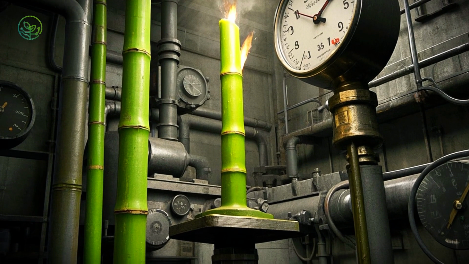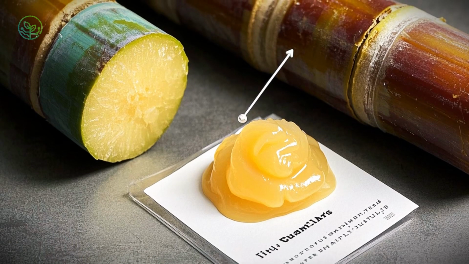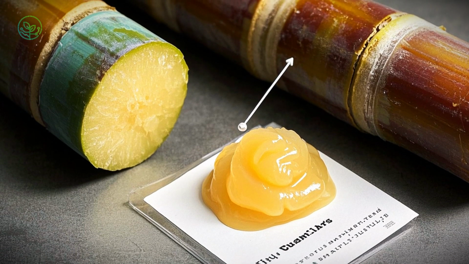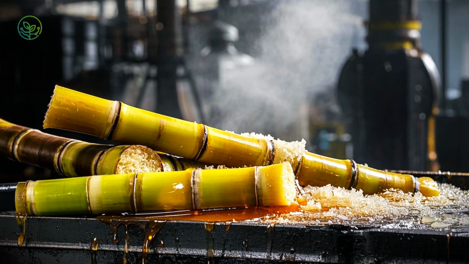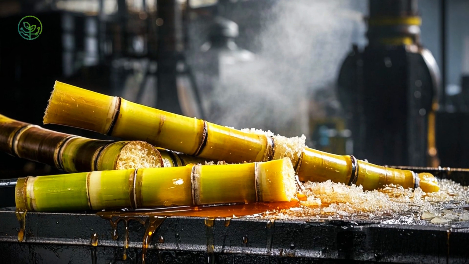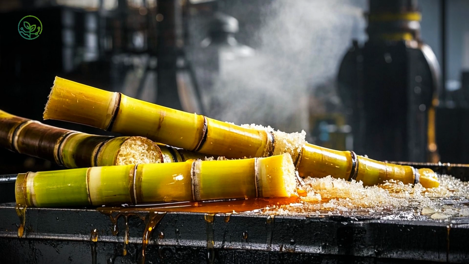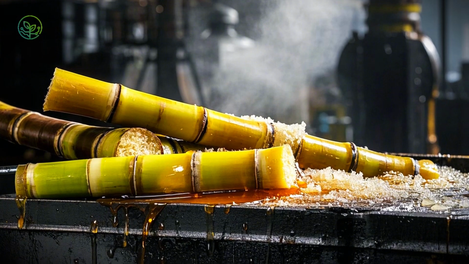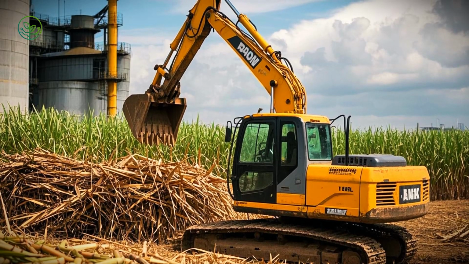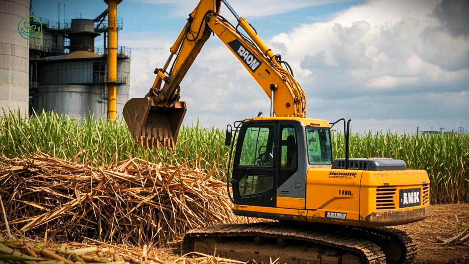In technical terms, sugarcane behaves more like a semi-fluid composite than a solid. It shares characteristics with materials like slurry or pulp, dense, moist, and prone to internal transformation when compacted for too long. To understand the logistics of sugarcane, imagine a hydraulic excavator in a mining operation.